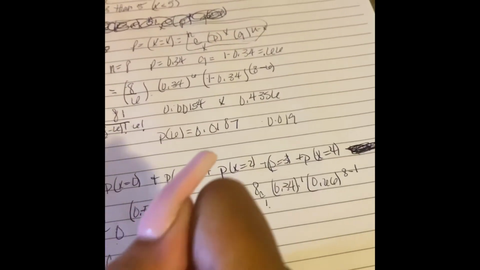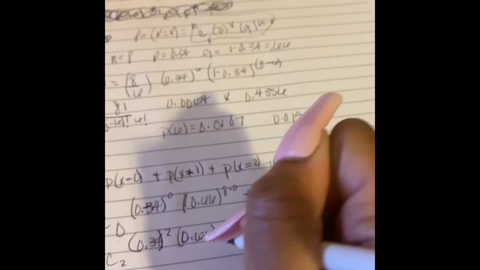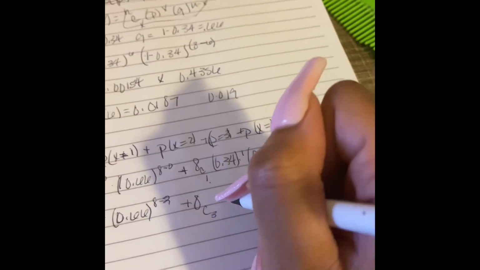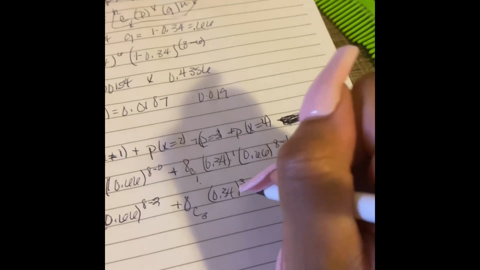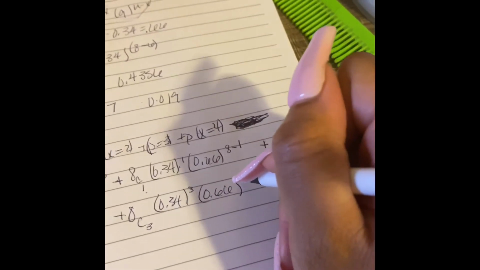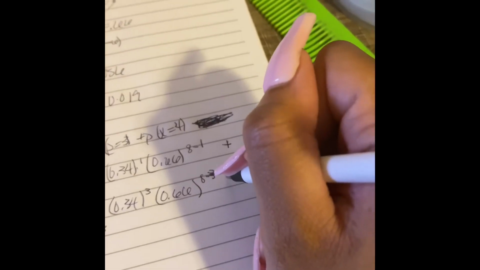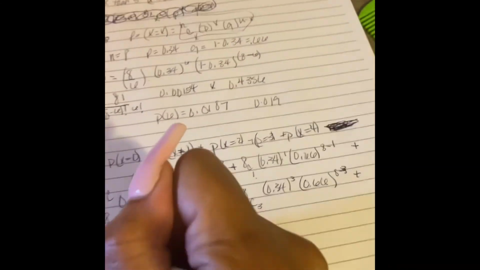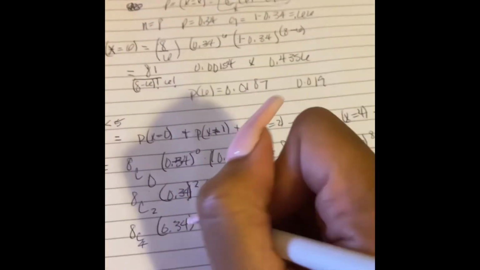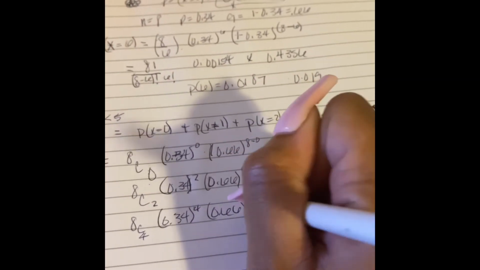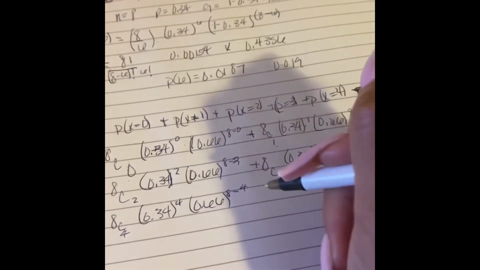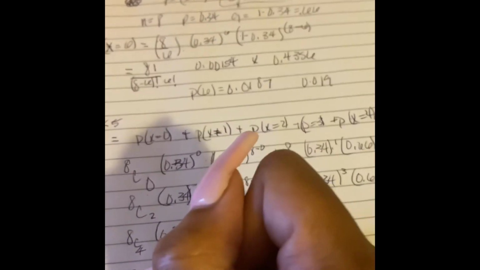times 0.34 to the 2nd power times 0.66 to the 8 minus 2, plus 8 choose 3 times 0.34 to the 3rd power times 0.66 to the 8 minus 3. And lastly, 8 choose 4 times 0.34 to the 4th power times 0.66 to the 8 minus 4th power.